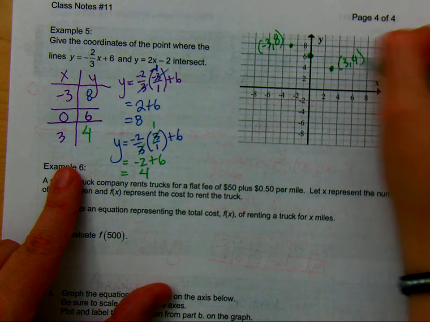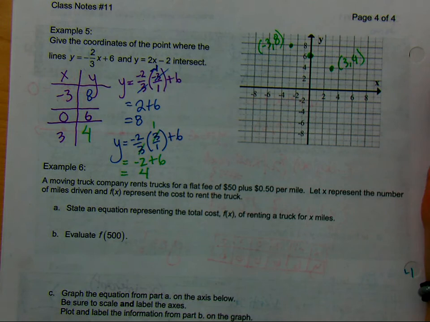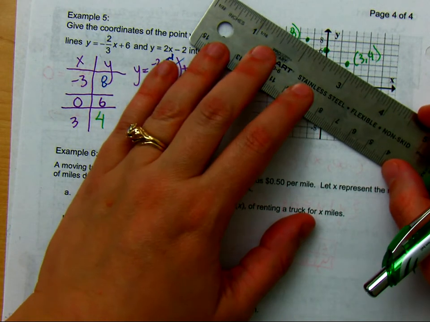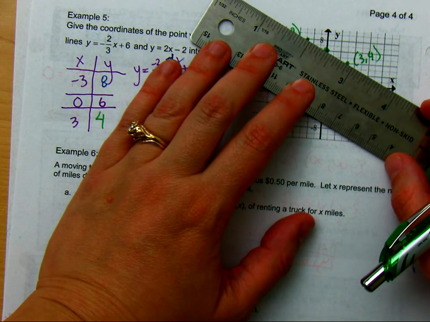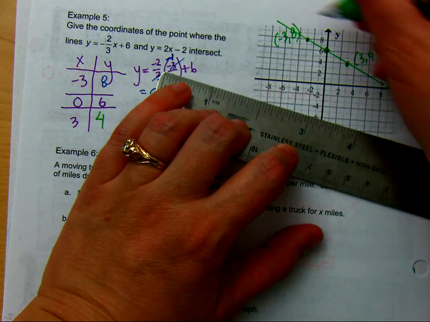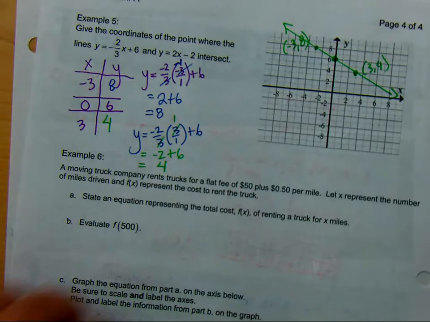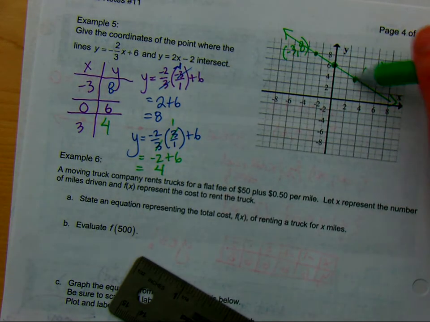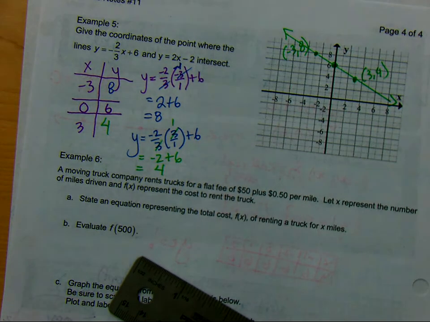Okay, so now I take my handy ruler and I'm going to connect the dots. Make sure you do it accurately. Okay, and here's my line. Draw bold lines all the way. Sometimes people will draw just a little tiny line. Just draw it all the way through the graph.